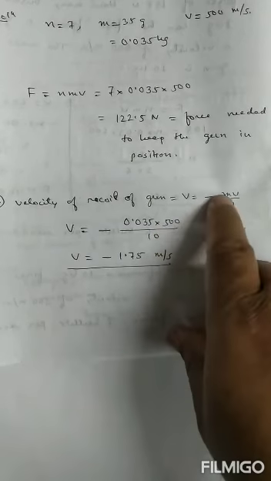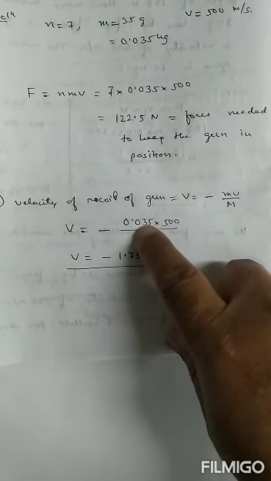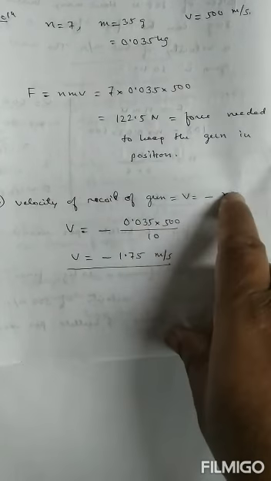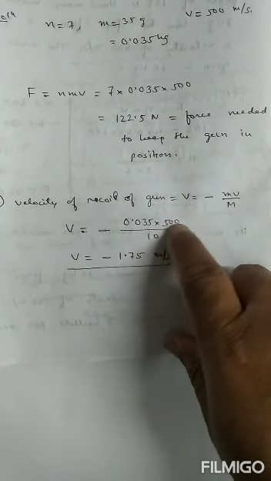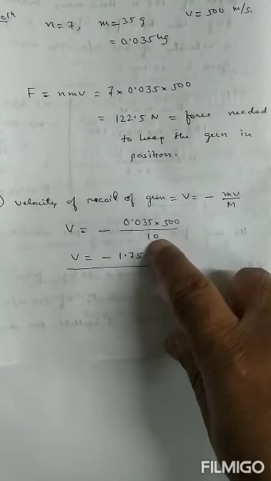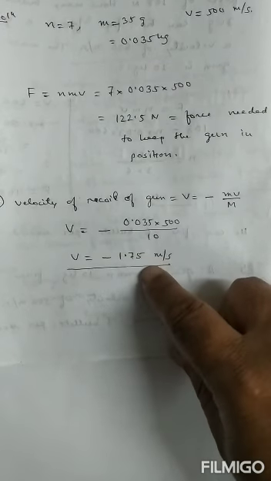So in place of small m, we keep 0.035, the mass of the bullet. In place of small v, we keep 500, the final velocity of the bullet. In place of capital M, we keep 10 kg, the mass of the gun. If I do this, it is this. Okay?